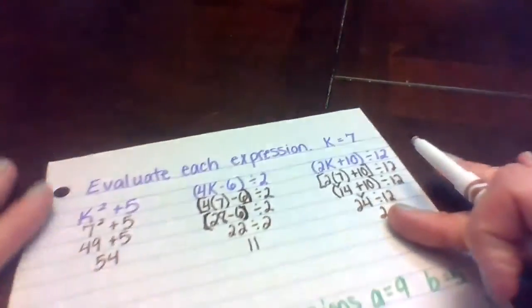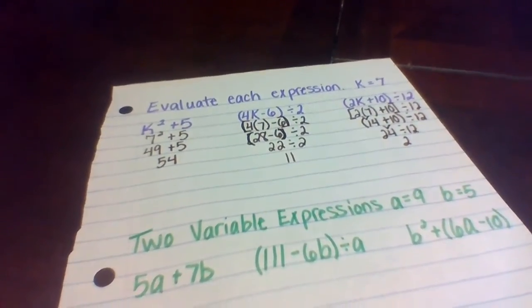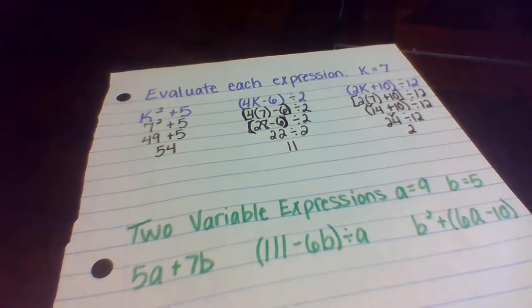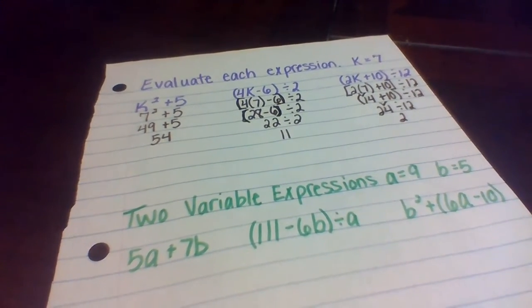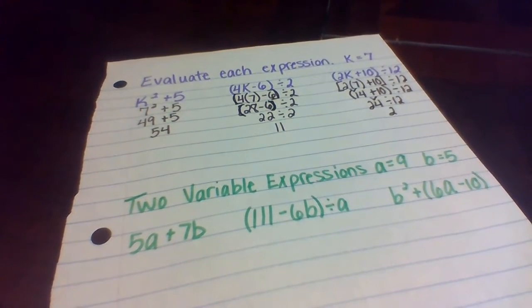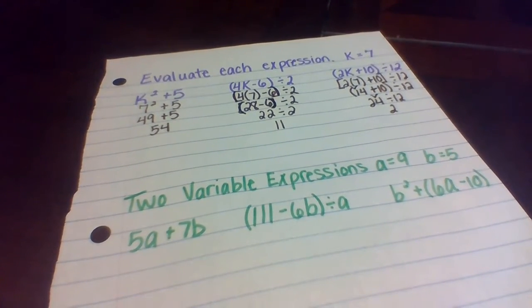Okay, the next part is just a little bit trickier because there's an extra step. It's asking us to solve 2 variable expressions, which means I don't just have one letter in the equation but 2. So this time I have an A and a B. It's telling me A is 9 and B is 5. So anywhere I see an A, I'm going to substitute in 9, and anywhere I see a B, I'm going to substitute in 5. So my first problem says 5A plus 7B.